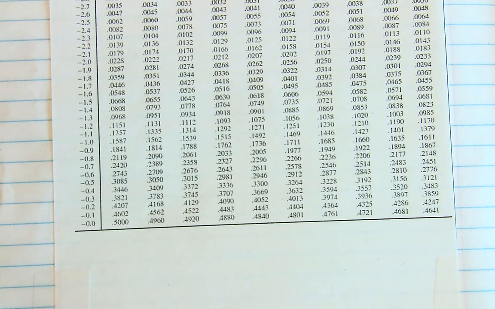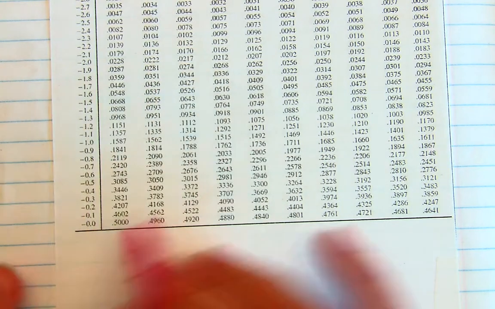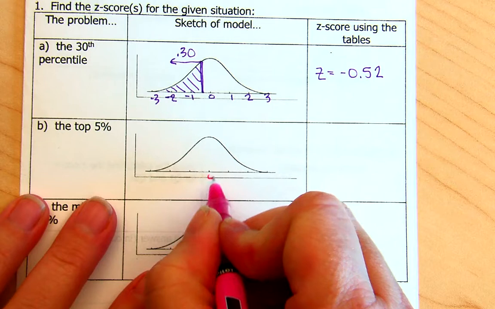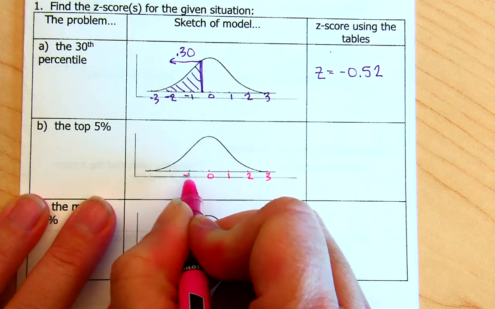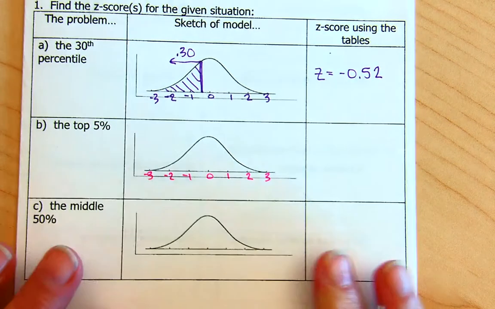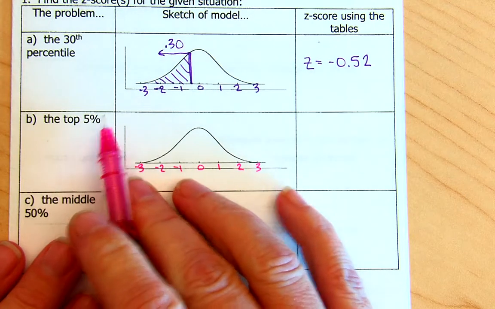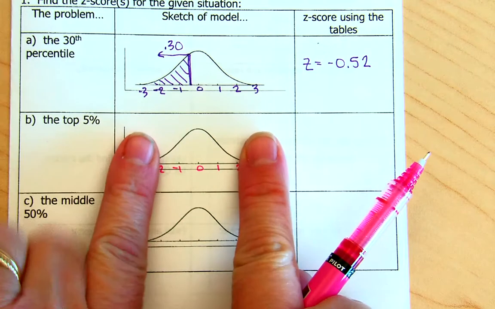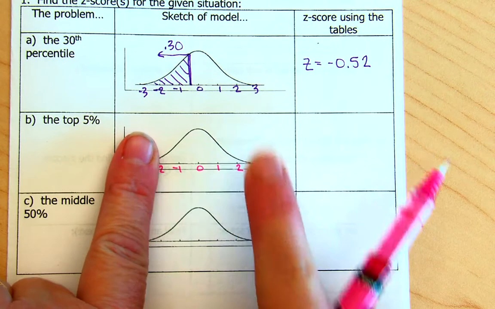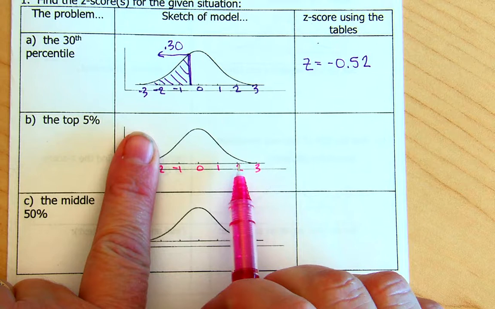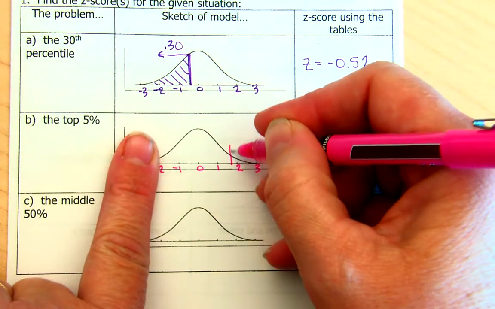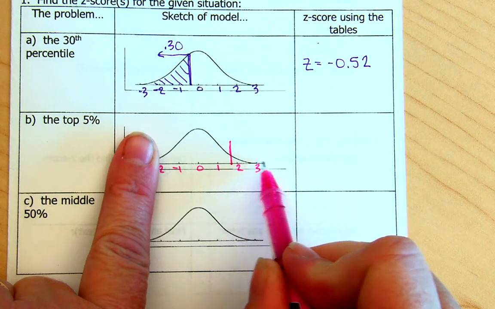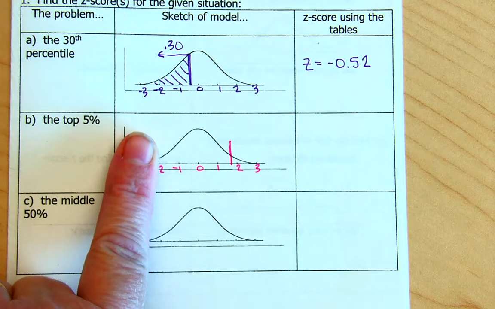Okay, are we okay with that one? Okay, so let's look at the next one. Here are our z-scores. So we're looking for the top 5%. Okay, I know this is 68, 95. Okay, so that leaves out 5%. That's 2.5% over here. So it's going to be a little bit more than that. It's going to be right kind of in here. Okay, because from a positive 2 z-score out is going to be 2.5%, so it's a little more than that.